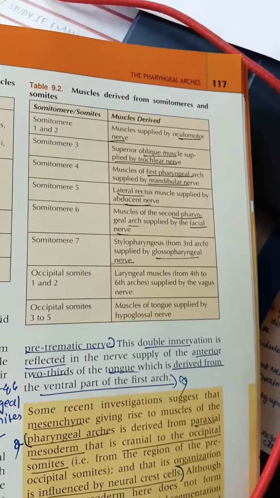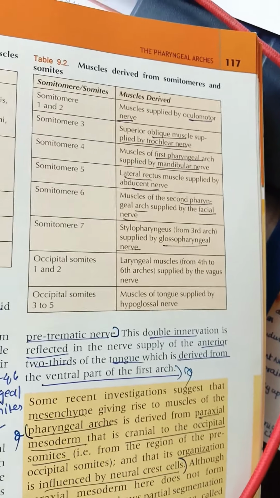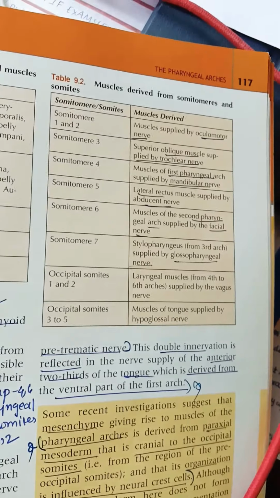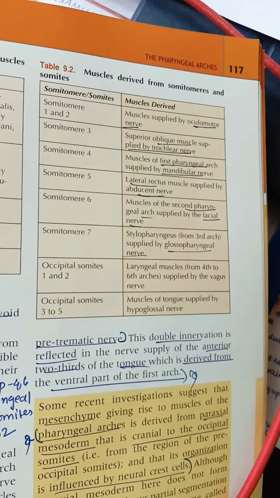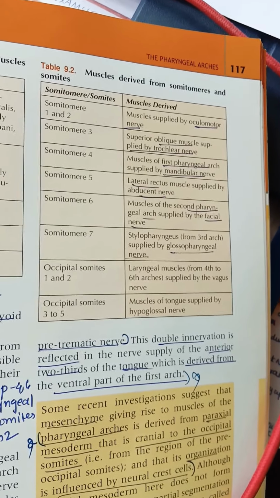So here we are having the muscles derived from somitomeres and somites. So we know somitomeres or somites are part of paraxial mesoderm, right, of intraembryonic mesoderm.